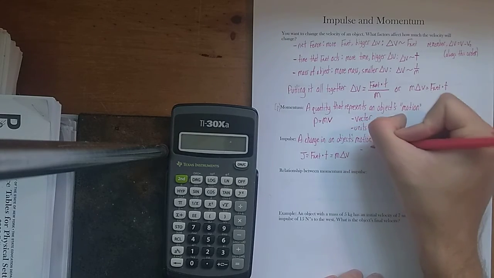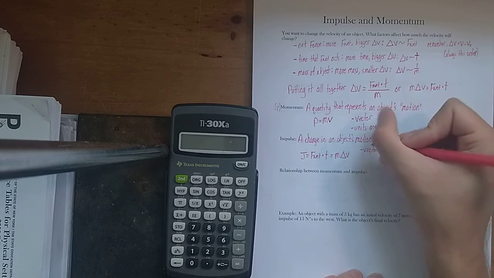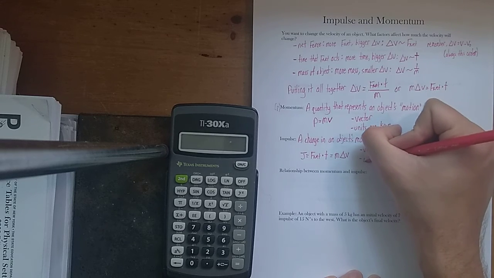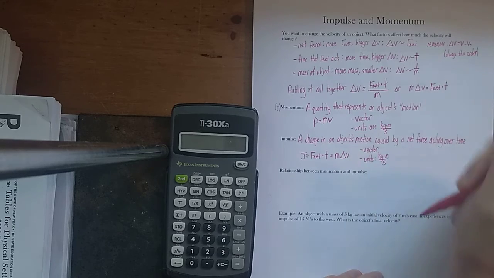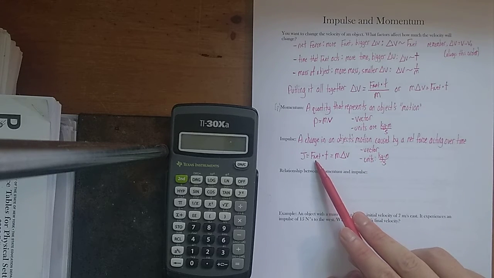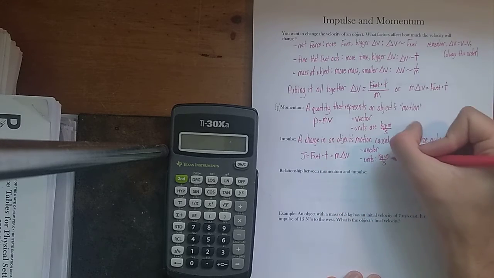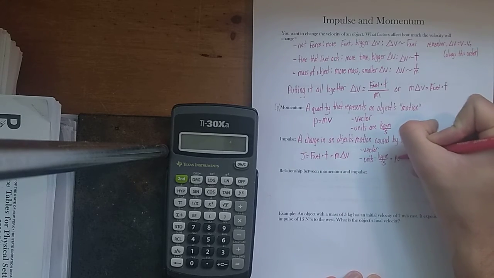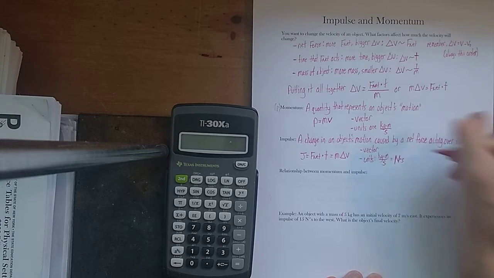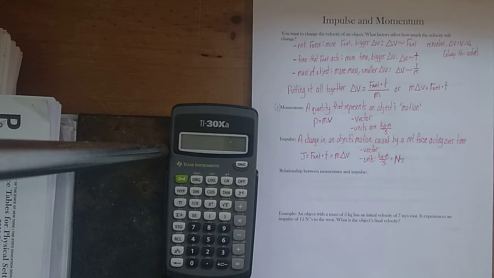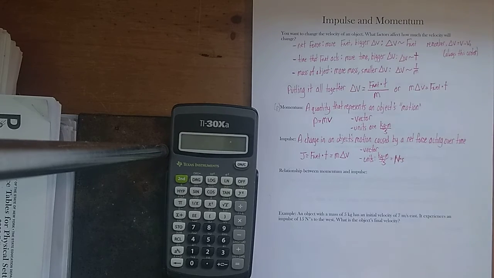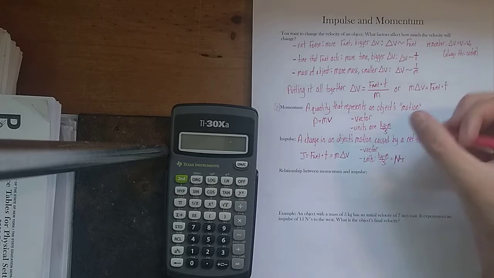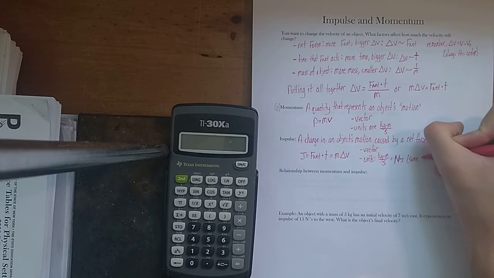An impulse, just like momentum, is also a vector, and it also has units of kilograms times meters over seconds. Or, since it's also equal to a net force multiplied by the time, net force is newtons, time is seconds, you could also say that the units of an impulse are in newton seconds. Matter of fact, you can say that for momentum too, since the units are the same. Kilogram times a meter over second is the same as a newton times a second. Okay? Same units as momentum.